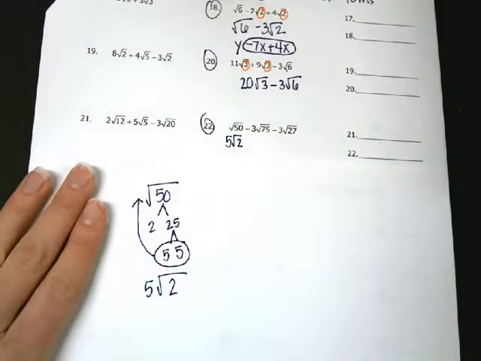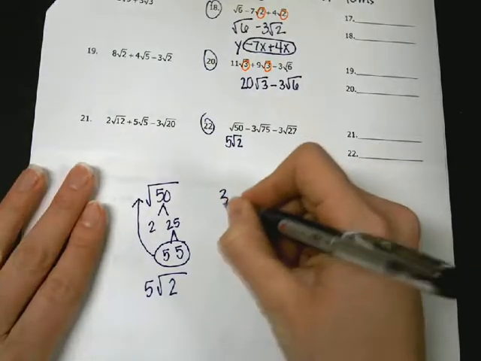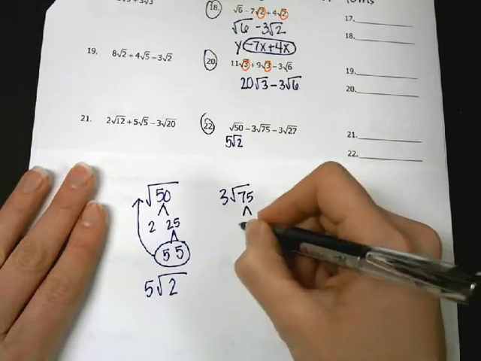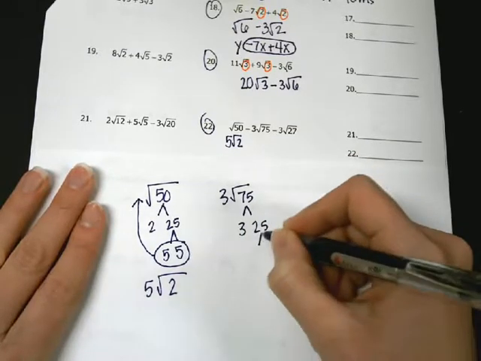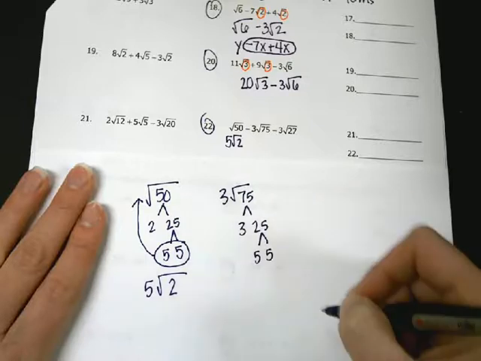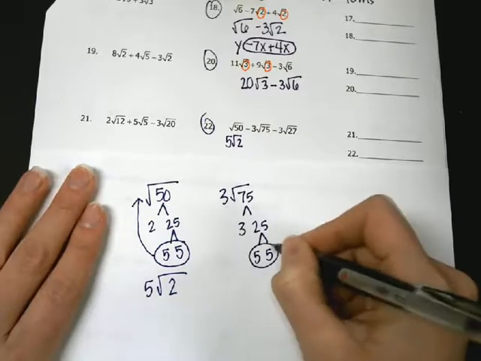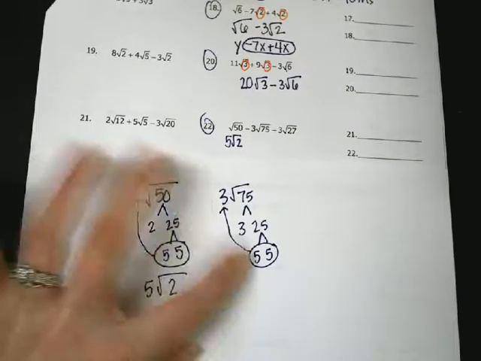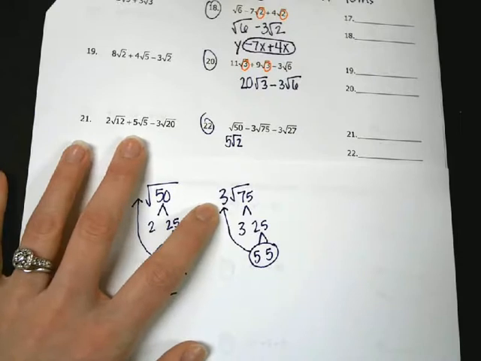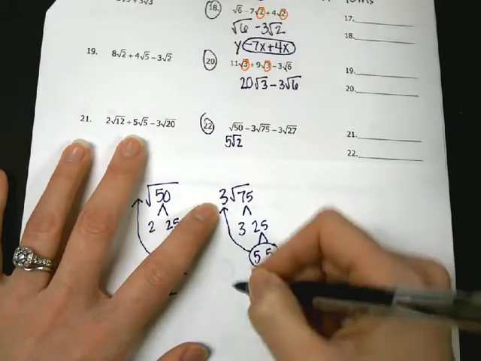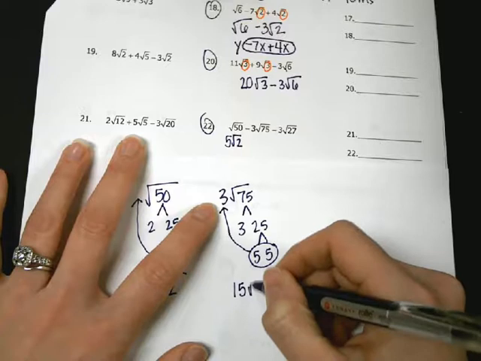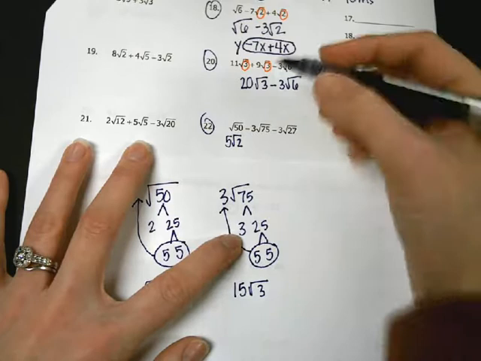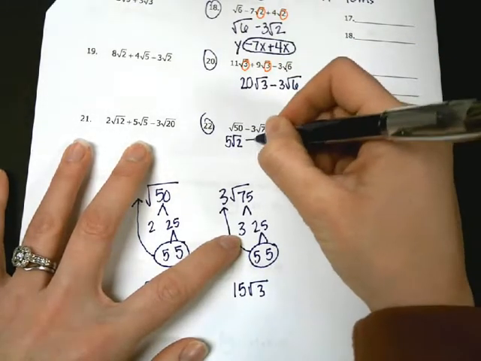Then I'm going to break up 3 radical 75. I can break up the 75 into 3 times 25. I can break up the 25 into 5 times 5. These are buddies. They get to break out of jail. And whenever you have somebody that's already outside of jail and you're bringing another number out, they multiply and stay out. So 3 times 5 is 15. And then the 3 is still in jail. So instead of 3 radical 75, I get to write negative 15 radical 3.